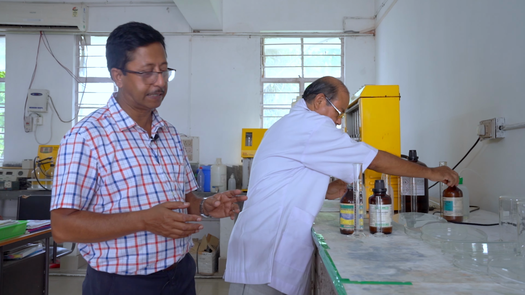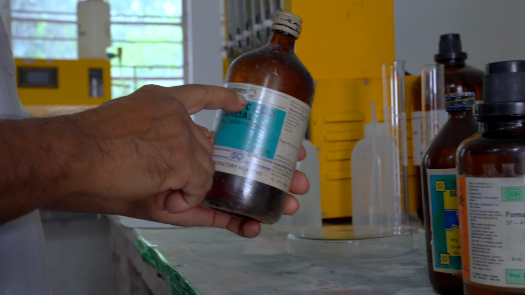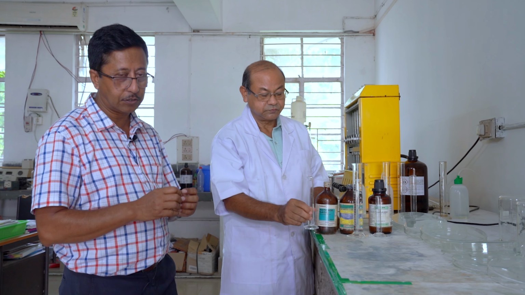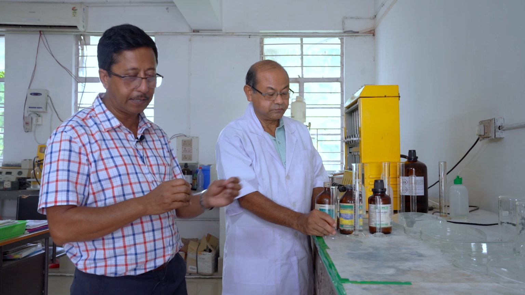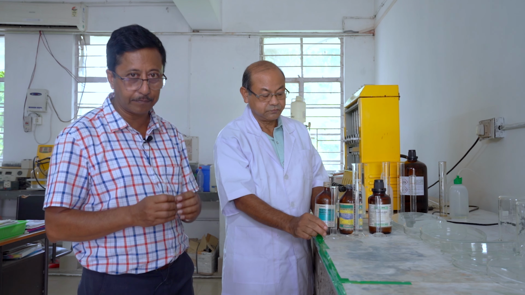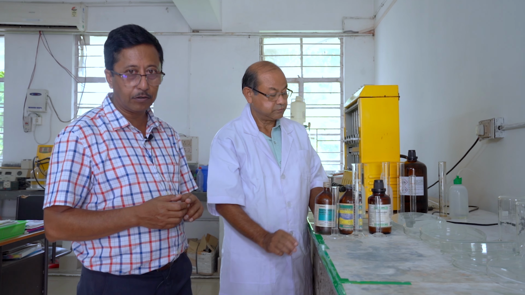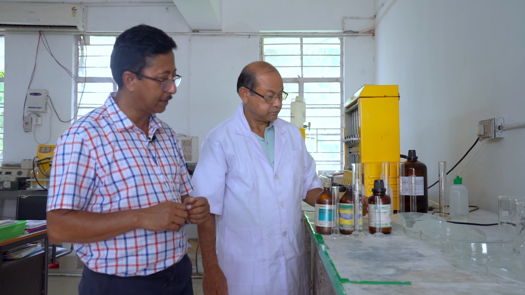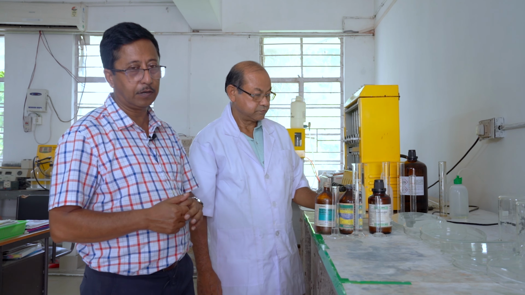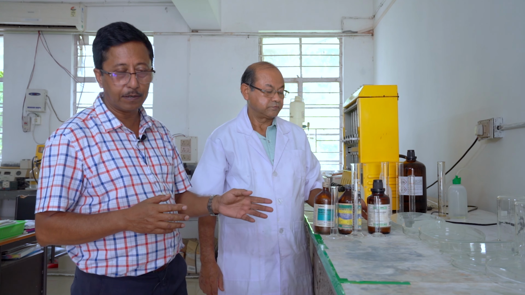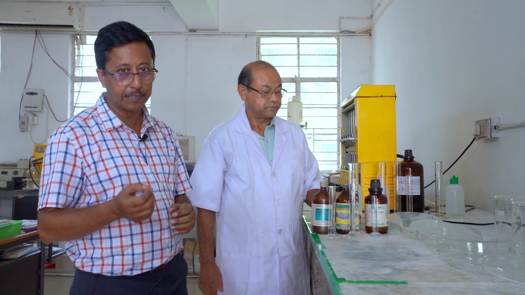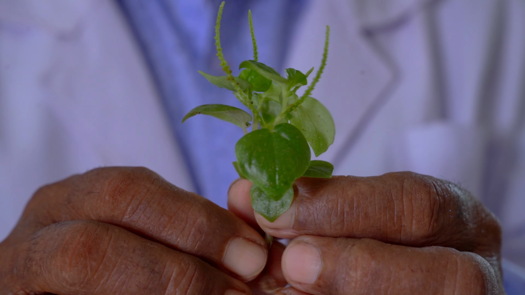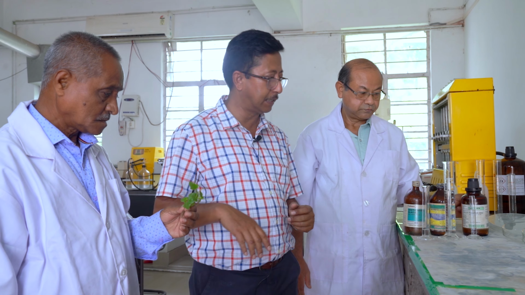And the third one is glacial acetic acid. This is the glacial acetic acid, 5 ml used. So what is the solution now? Formaldehyde 10 ml, acetic acid 5 ml, and alcohol either 50 ml with 35 ml water, or all 85 ml ethyl alcohol. Now we are using a very tiny plant. This is Peperomia pellucida, a very common weed. In Assamese we call it damdeuka.